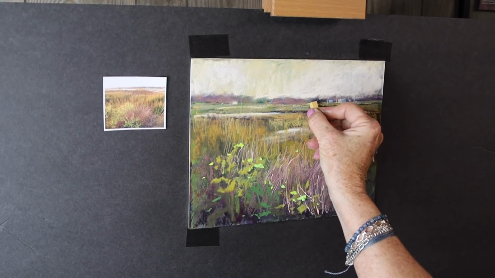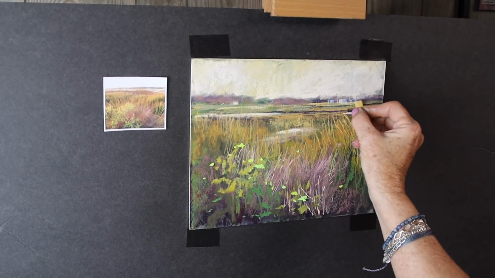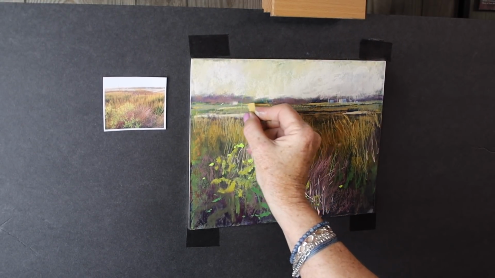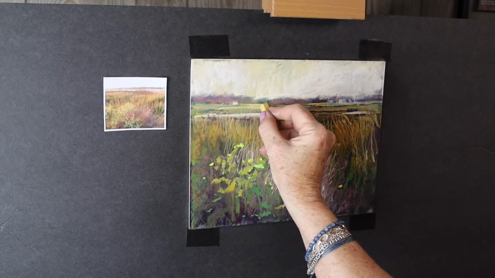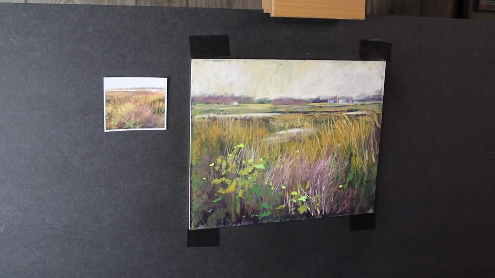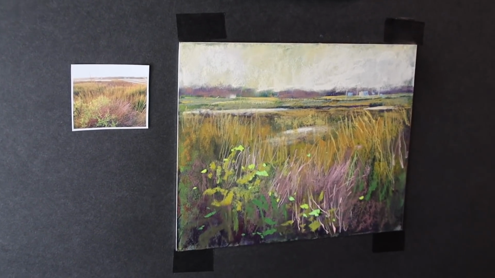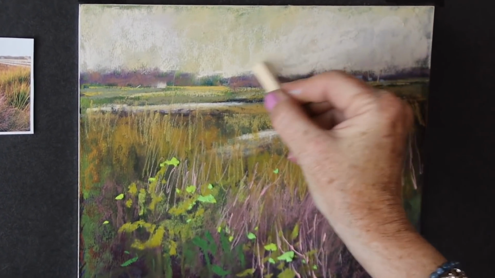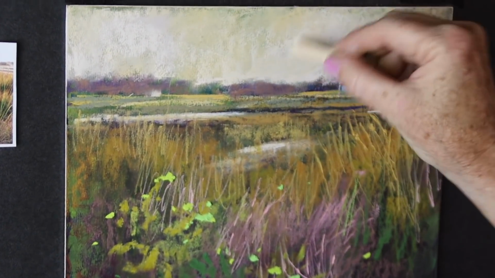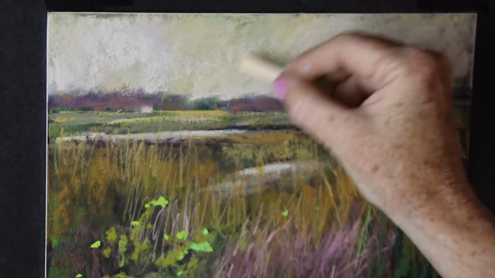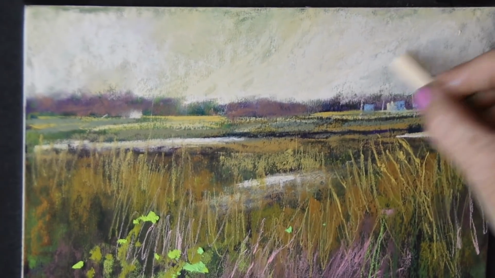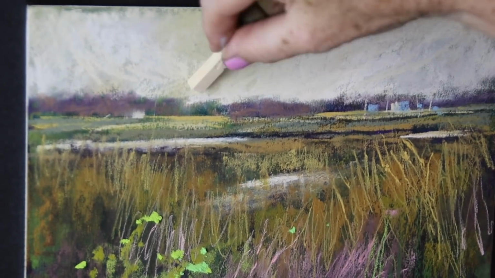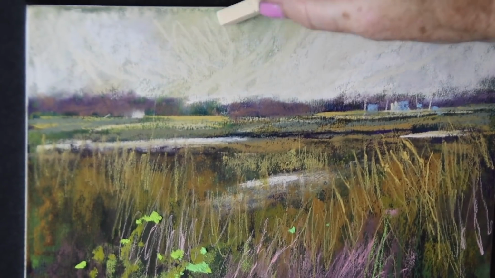We need to also make sure, remember that horizon line has to be perfectly flat and level. So I'm going to just come in and push with a harder edge on my pastel. And then we need to exit gracefully, so I'm going to just make some linear marks in the sky, some directional marks, just to pull the eye down into the painting from the sky with the hard pastel.